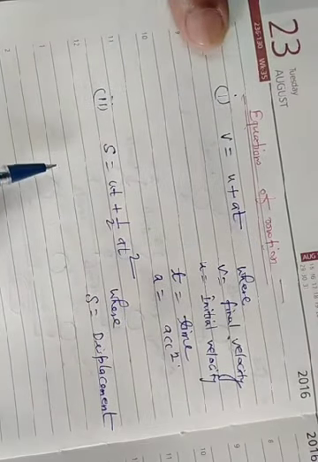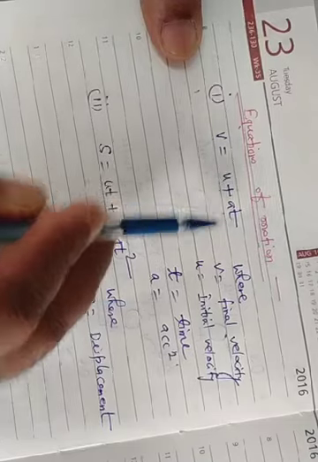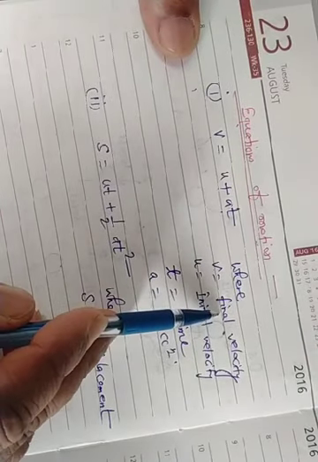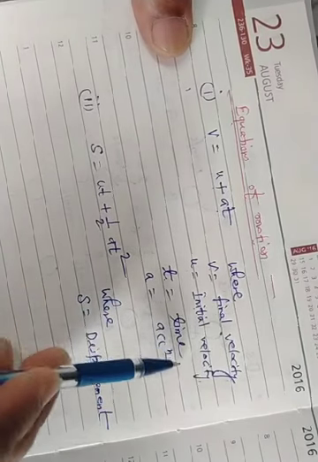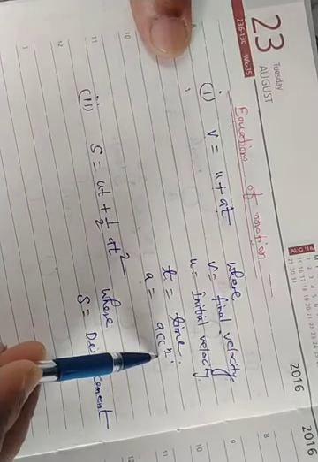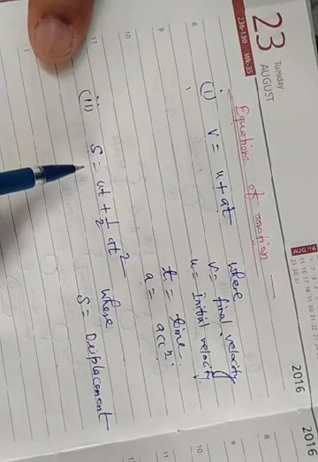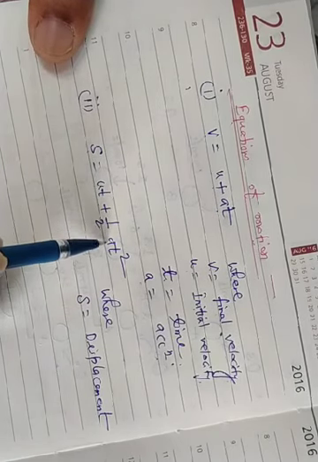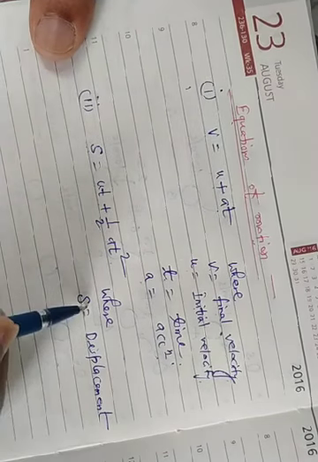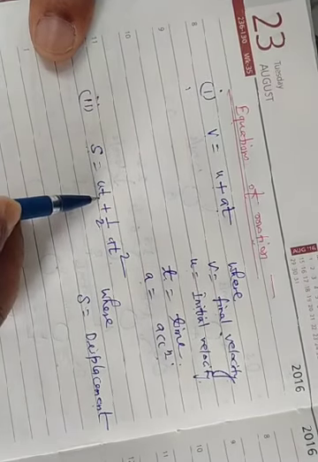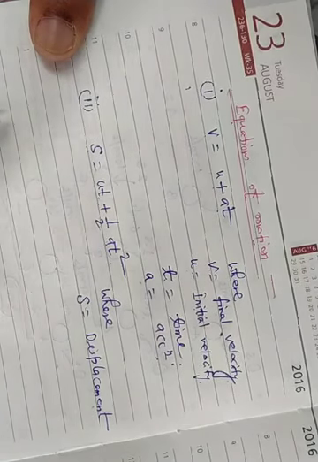Equations of motion. The next topic is, the first equation of motion is v equal to u plus at, where v is final velocity, u is initial velocity, t is time, a is acceleration. Now this is the second equation of motion, s equal to ut plus half at square. So s is not distance here, s is displacement, t is time, a is acceleration, and half is just a fraction.